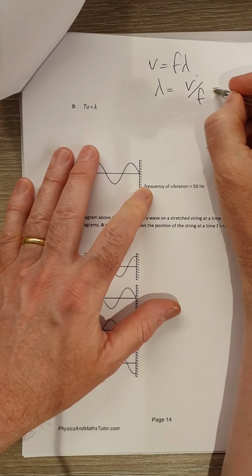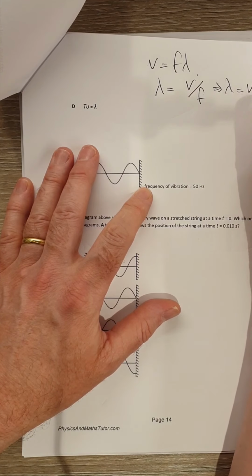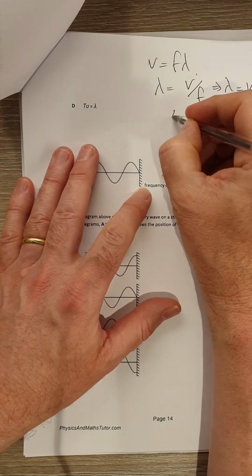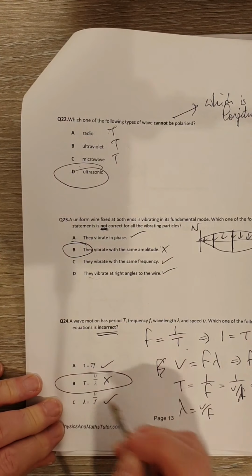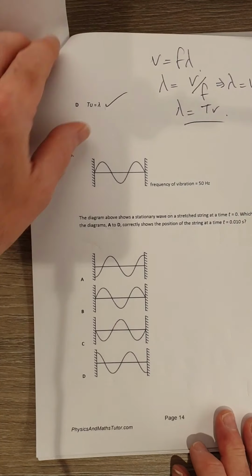And then I can rewrite that as wavelength is equal to speed times 1 over frequency. So wavelength is equal to T times the speed. So that one is true. So the only one that's incorrect is B, 24.